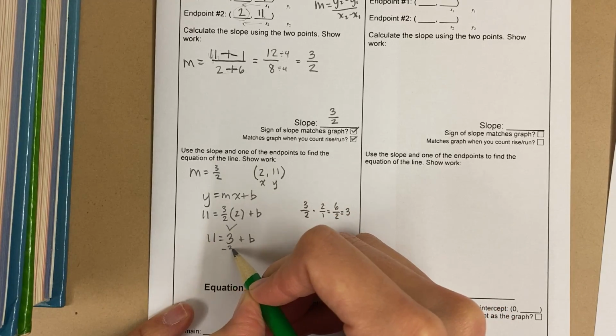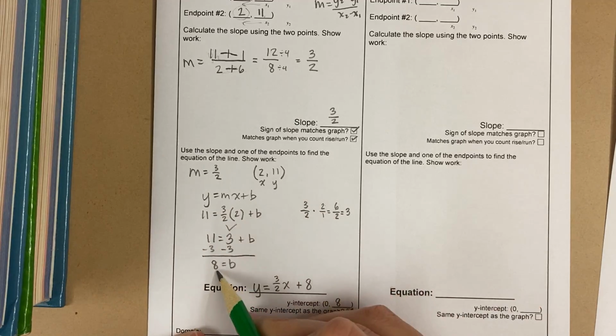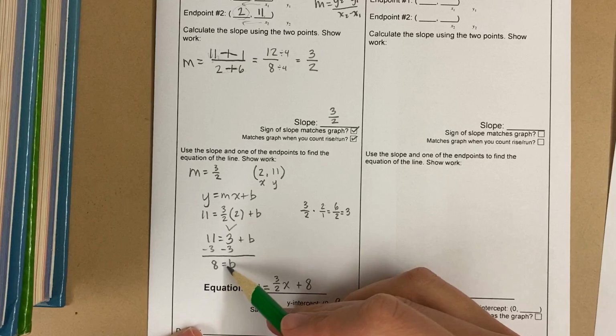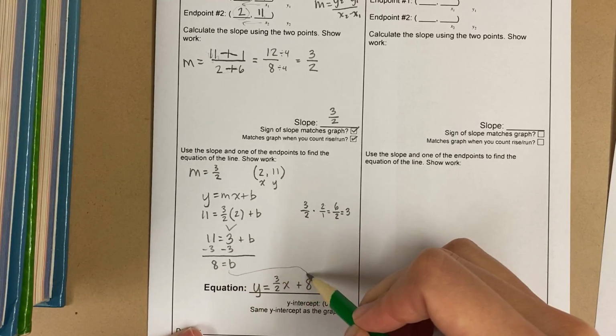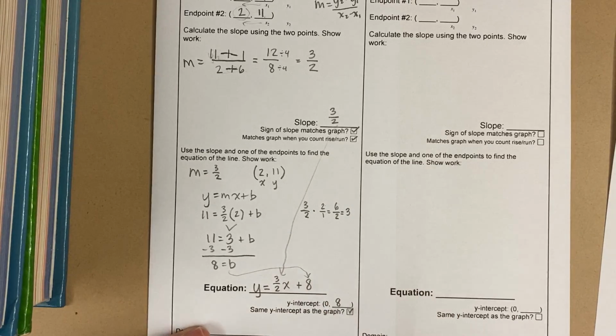And I want b by itself, so I'm going to subtract 3 from both sides. And notice I get my b, my y-intercept, as 8, and there we go. I have enough information, right? The y-intercept goes here, the slope came from right here, and there's my equation.